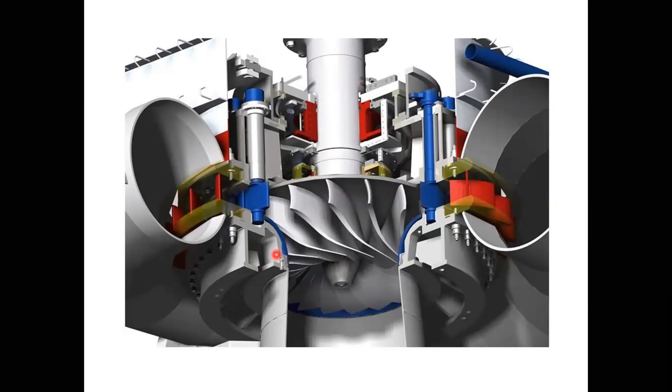Now see here, this is a picture of a view of Francis turbine. Here it is very clear. You can see here, this is the casing.